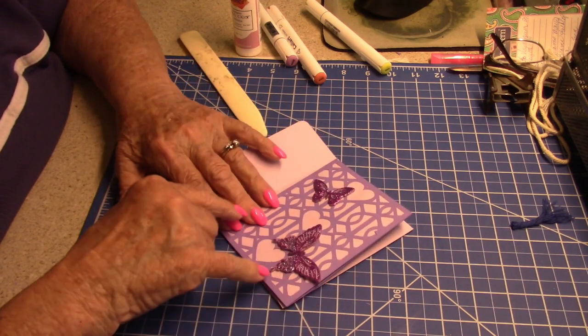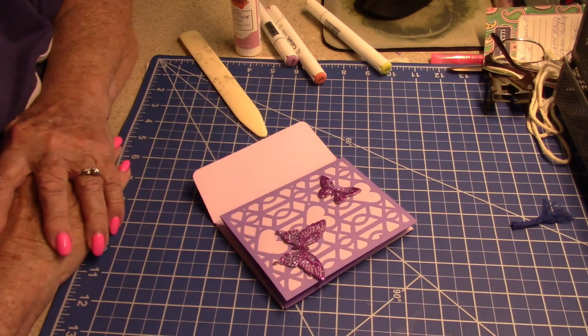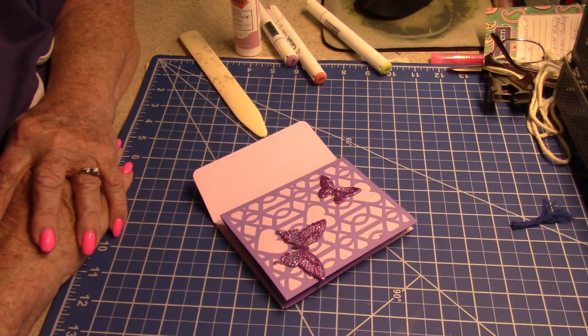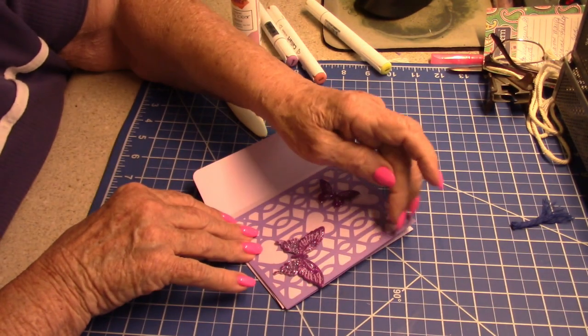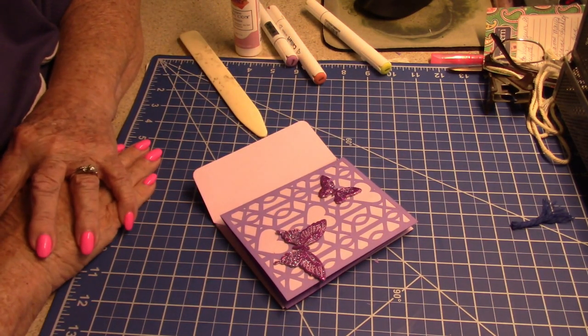So there's a Valentine's Day card. I don't make that many Valentine's cards, but it is nice to have one. I'll have one for Bob. And maybe send one to my sister who has moved up north.